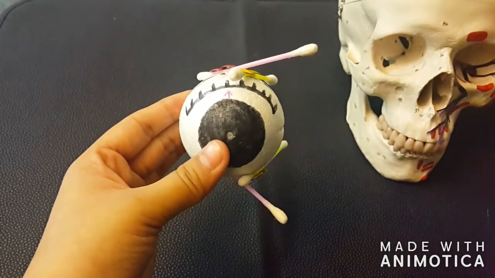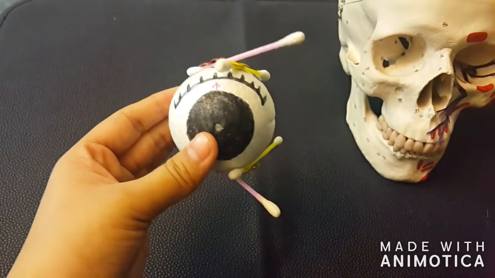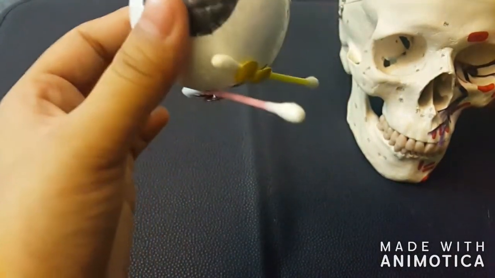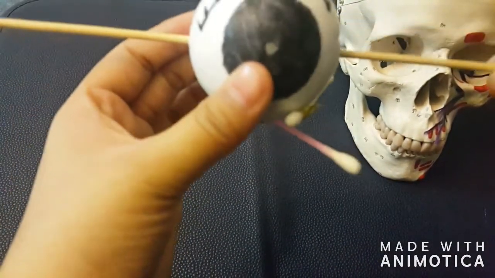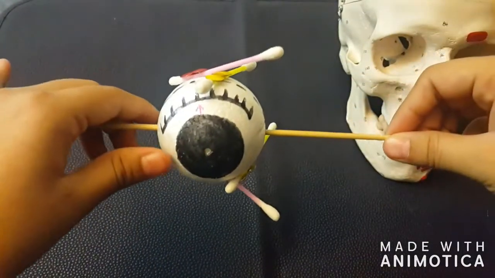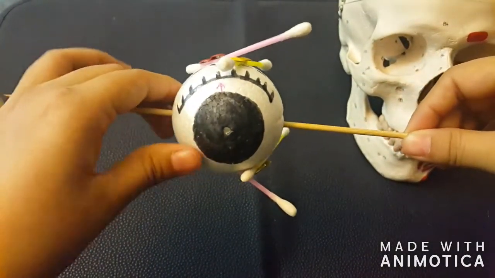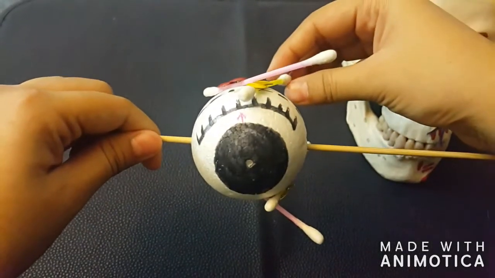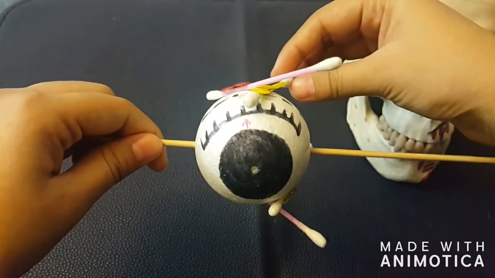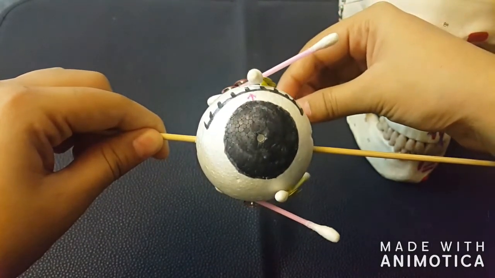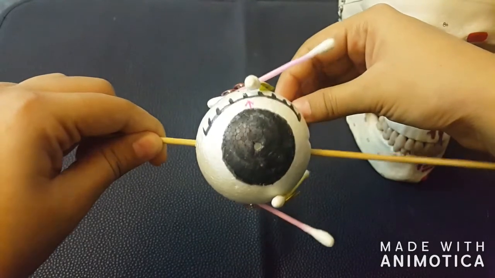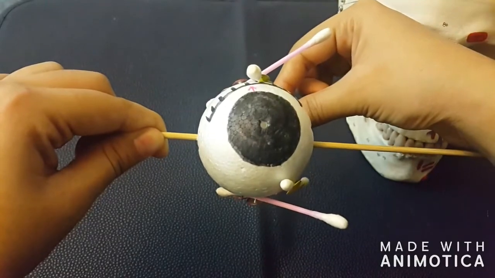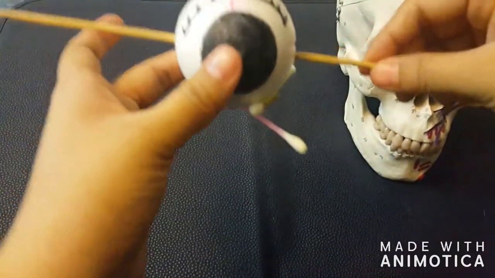Now let's try to understand what the movements produced by the superior rectus muscle are. So here we are. This is the superior rectus, and we'll see what movements are produced in each of the three axes. First, the horizontal axis. What happens when I pull this muscle backwards? What movement is produced? This is elevation. As you can see, if I pull it backwards, it's elevating the eyeball. So the first movement is elevation.